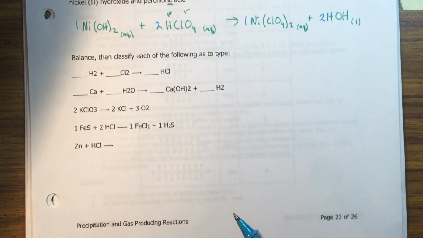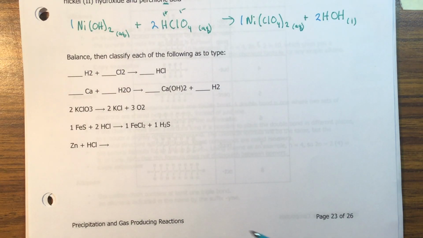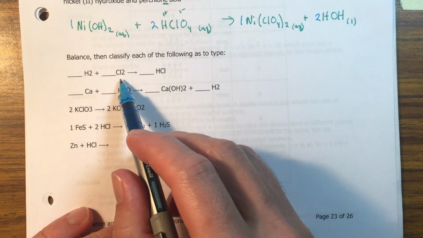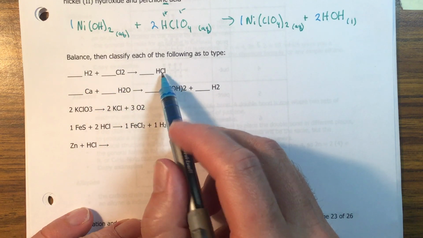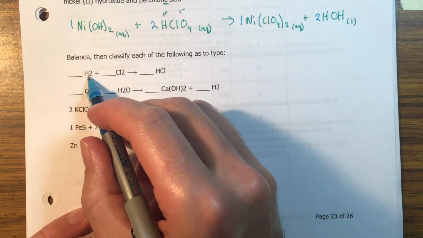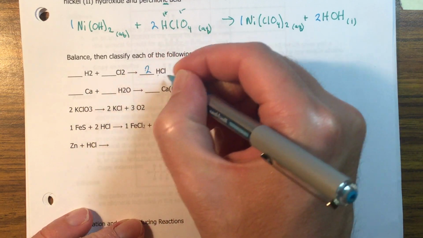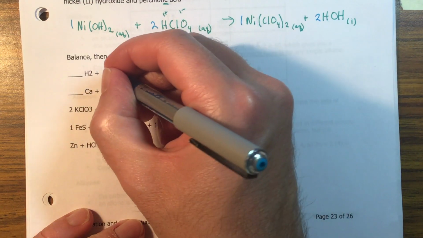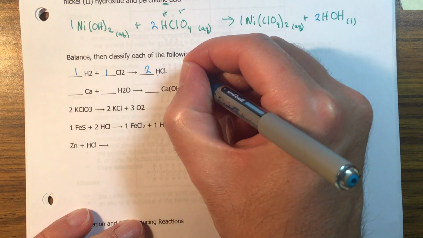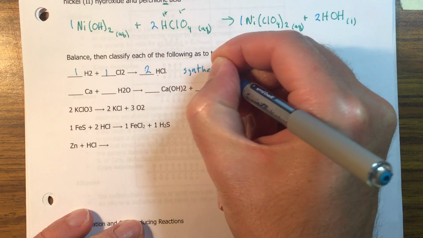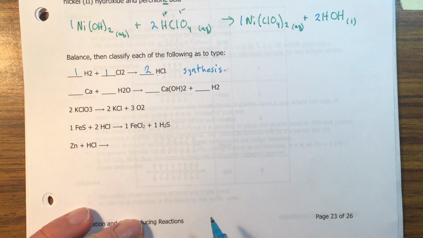All right, so just at the bottom, you've got balance and classify each of the following as to type. I don't know what the heck "as to type" means. Whatever. So you're just going to balance them and then type them out. H2 plus Cl2 gives us HCl. Well, we got 2 H's, 1 H, so we're going to need 2 here. Now we got 2 Cl's, 2 Cl's, 1, 1, 2. That's synthesis. It's coming together.